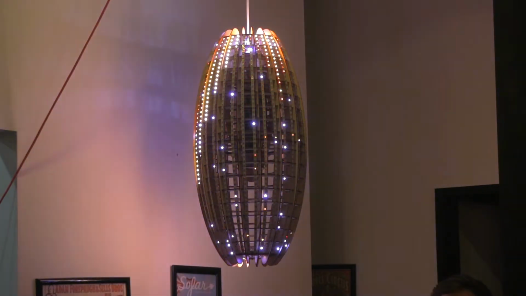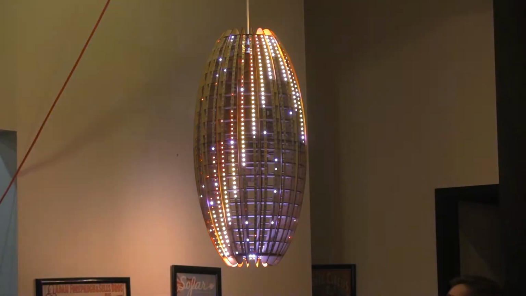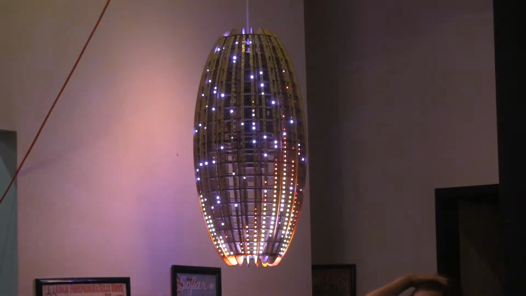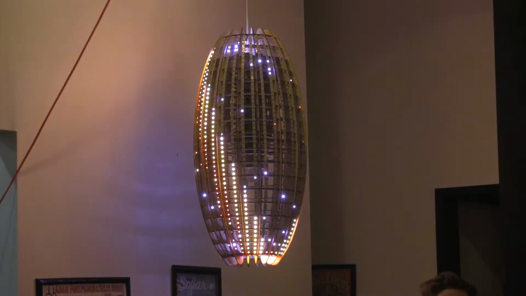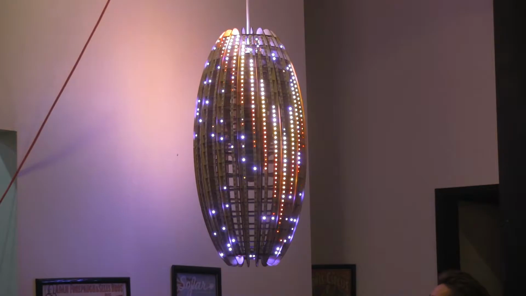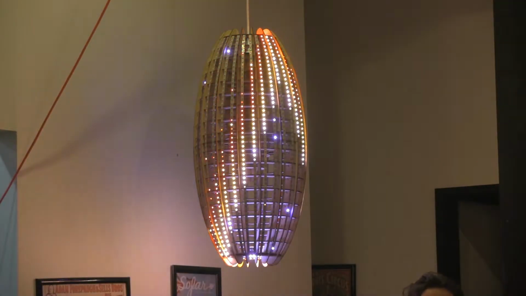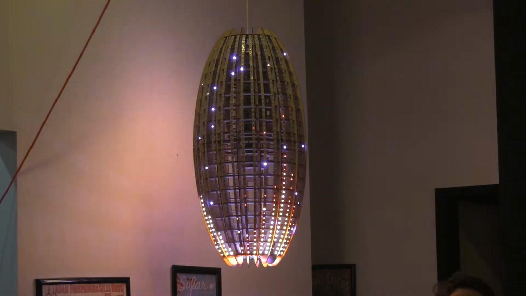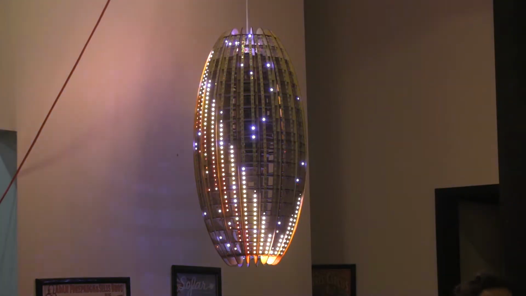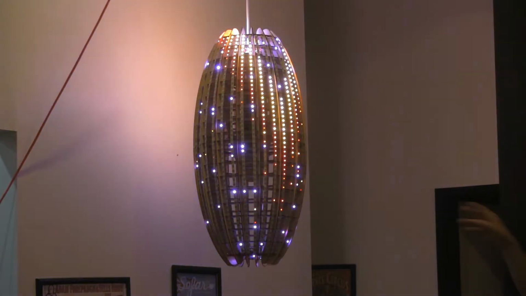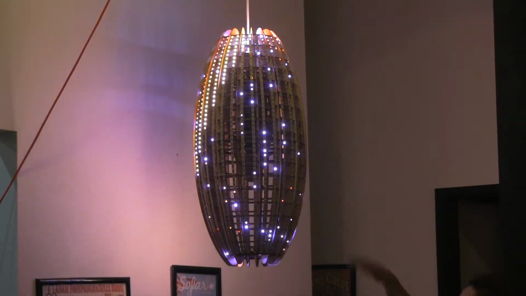What's the power draw? This can peak at 200 watts when everything is full white, but nominally this consumes probably about 50 watts. That's a big power supply. Yeah, 20 amp power supply. Yeah, exactly. And that's hidden inside of a repeating structure.